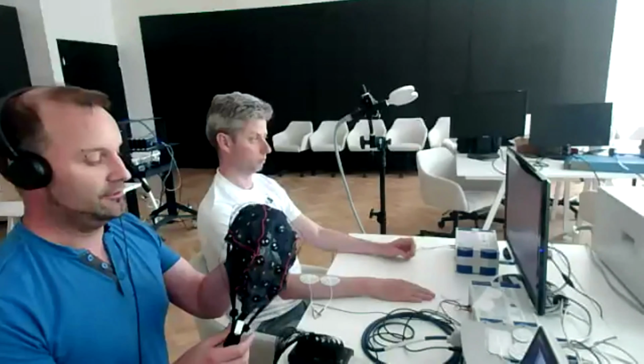So we use 16 electrodes over the motor area. And then there are some more in the back.